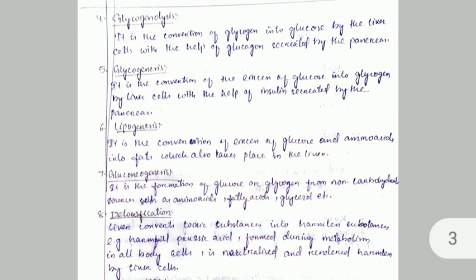Gluconeogenesis. It is the formation of glucose or glycogen from non-carbohydrate sources such as amino acids, fatty acids, glycerol, etc. Detoxification. Liver converts toxic substances into harmless substances. Example: harmful prussic acid formed during metabolism in all body cells is neutralized and rendered harmless by liver cells.